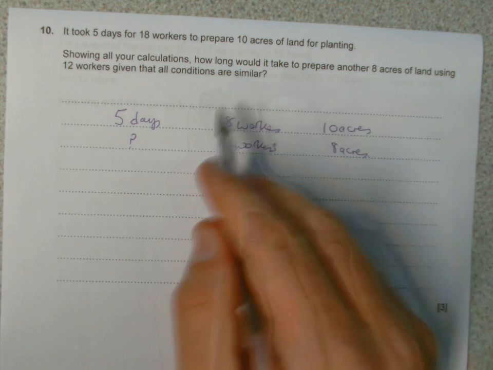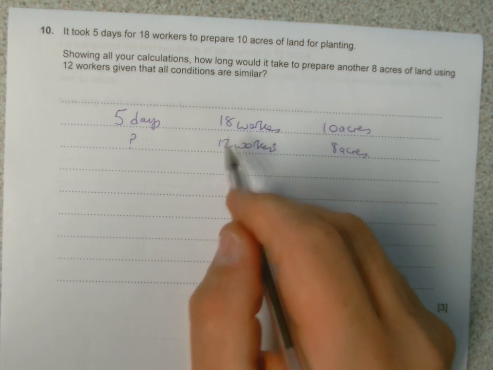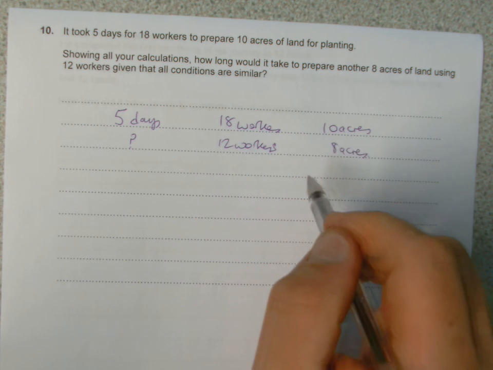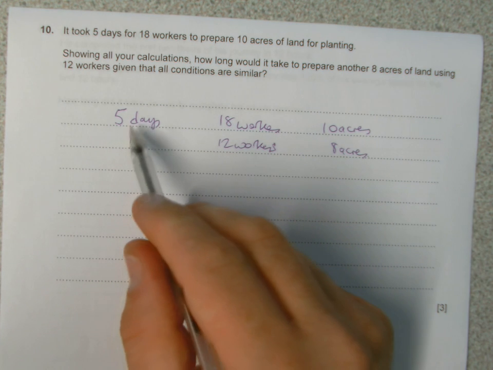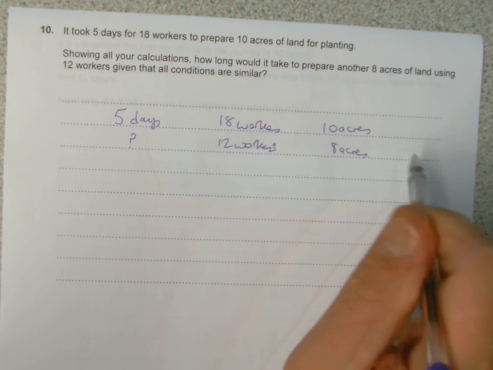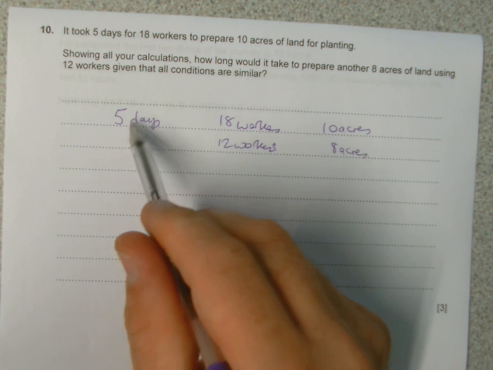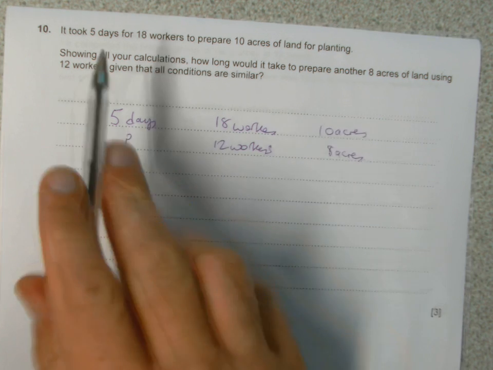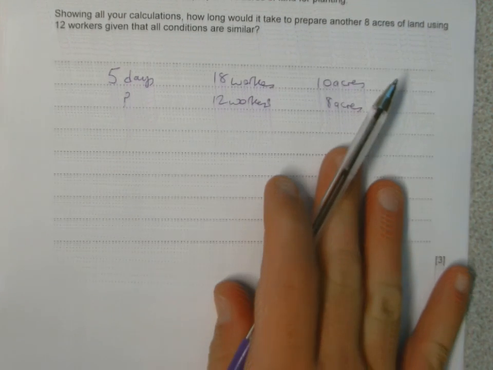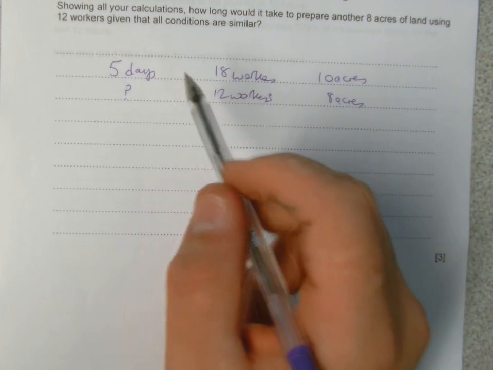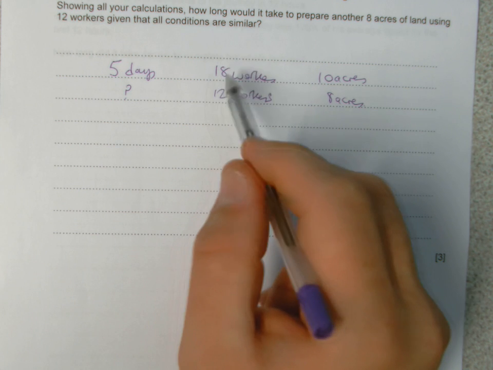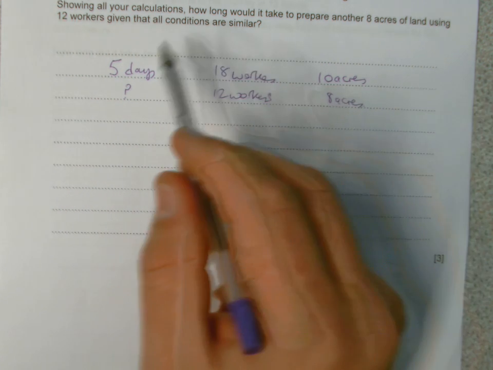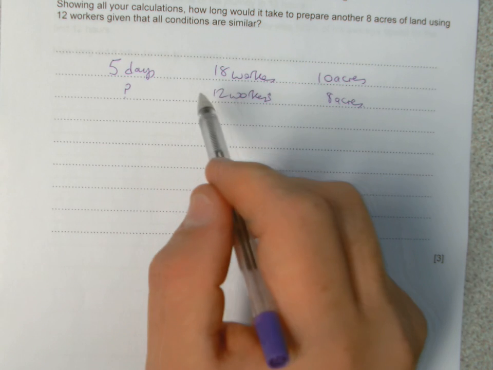It doesn't matter what order you put these in, as long as you line up the workers and line up the acres. You could put this at the end if you wanted to, but I tried to put it at this end so that I can work from left to right. What we do now is, because we're comparing them, we put them in fractions, and we're going to multiply them together and we get our answer.